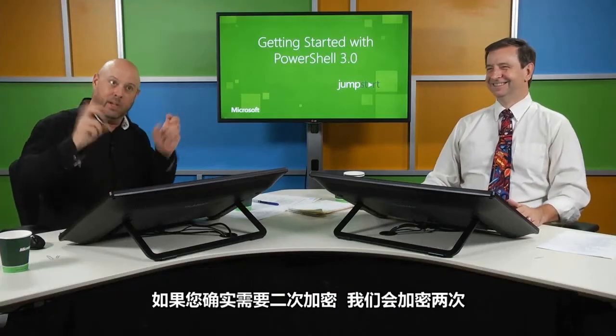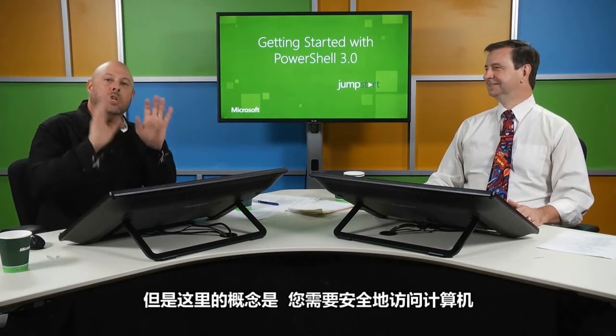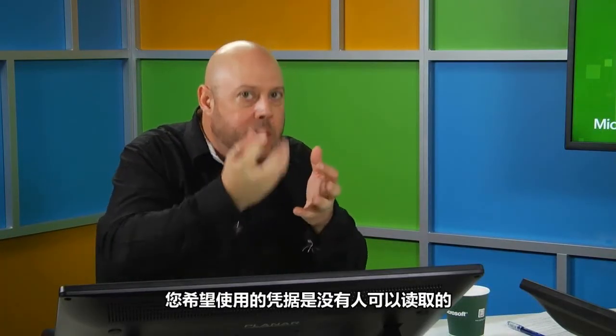We'll encrypt it twice at that point. Yeah. If you really need it twicely encrypted, we'll do it twice. But here's the idea, is that you're hitting whatever machines you want securely and with what credentials you want, and nobody can read it. Nobody can use a protocol sniffer and sniff out what's going on. So this is actually really cool stuff.